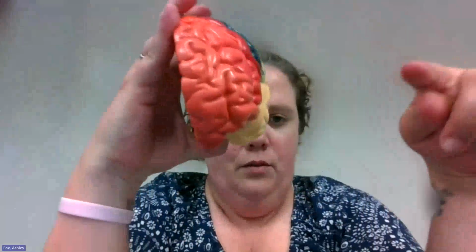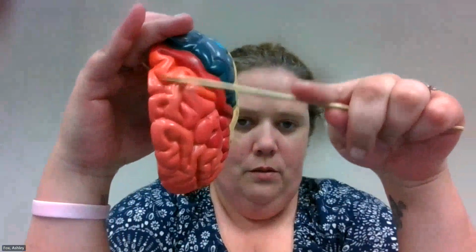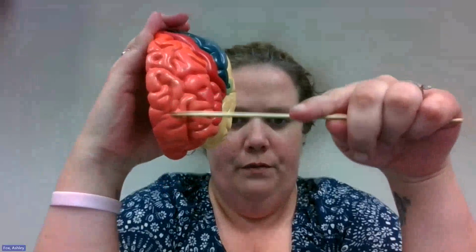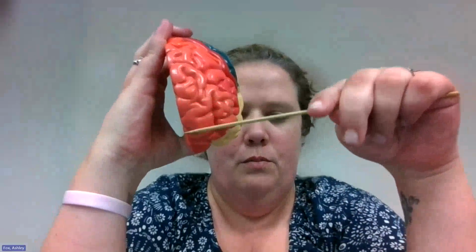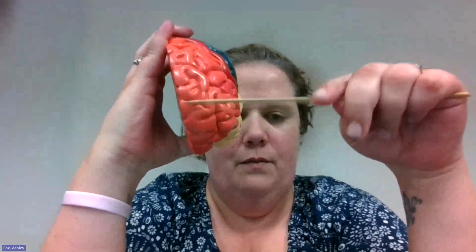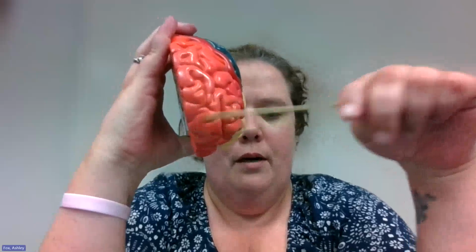Last section, we have premotor in this area, and then we have prefrontal, which is going to be right in front, in the frontal lobe. So it's going to be the prefrontal cortex of the cerebral cortex. It's going to be here. So that's all the sections of the cerebral cortex that you're going to need to know, so know the general areas for this.